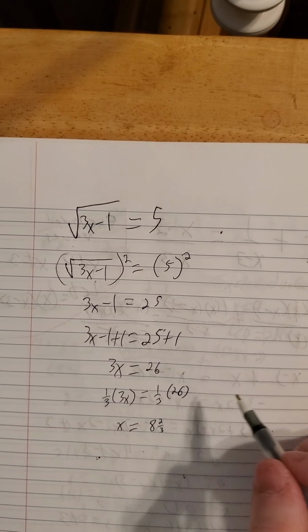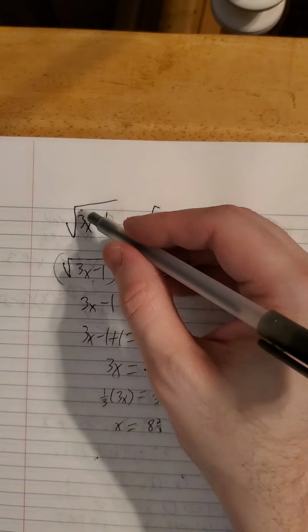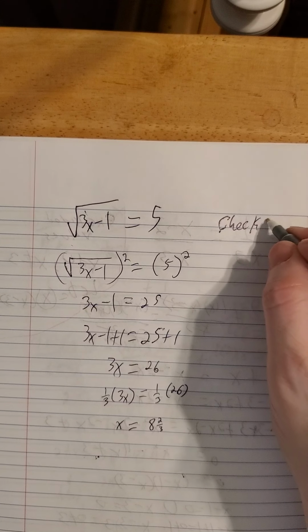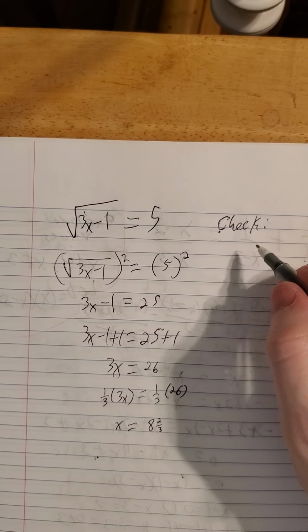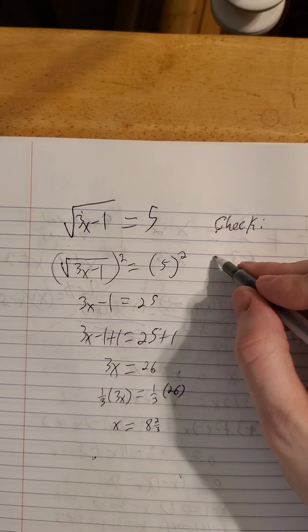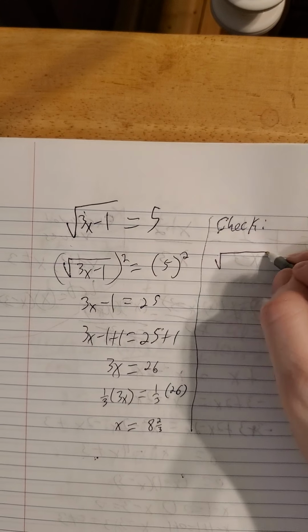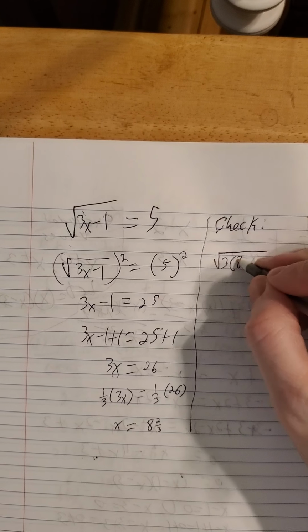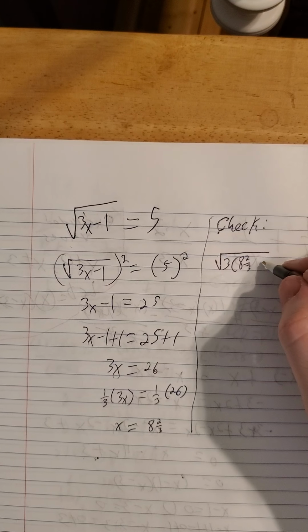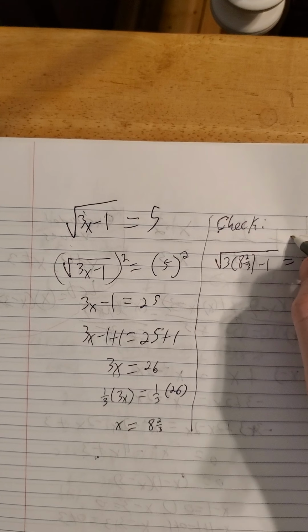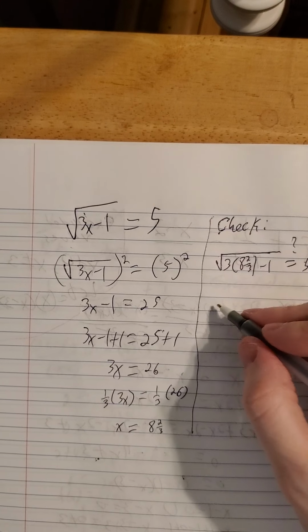The one additional piece of the puzzle that we had to do on the square root equations, they wouldn't write in the directions that we had to do it, but we do have to know to do it, is we do have to do a check because we still could come up with extraneous solutions. So square root of 3 times 8 2/3 minus 1 is possibly equal to 5.